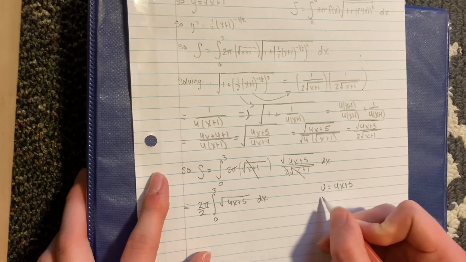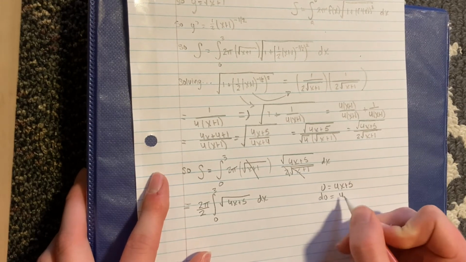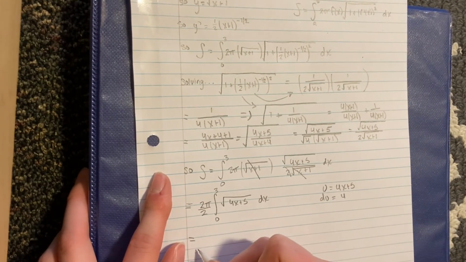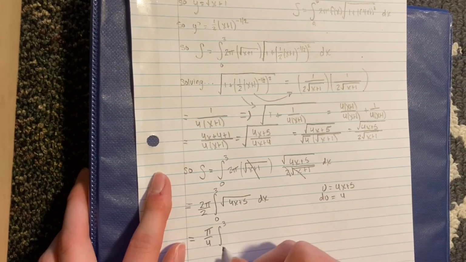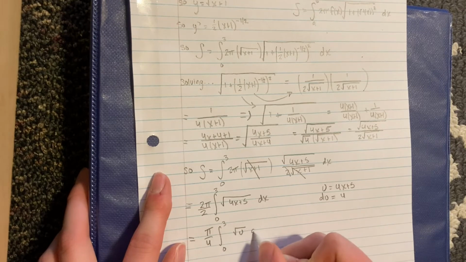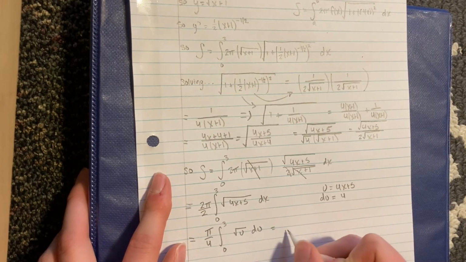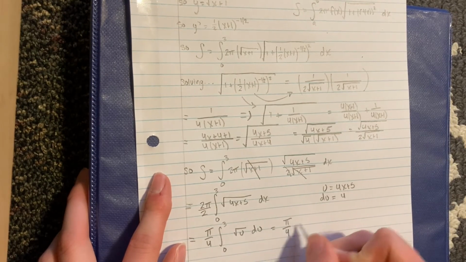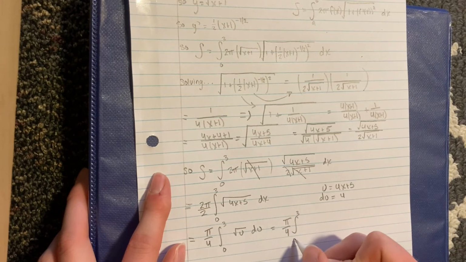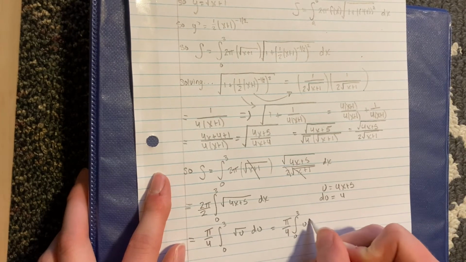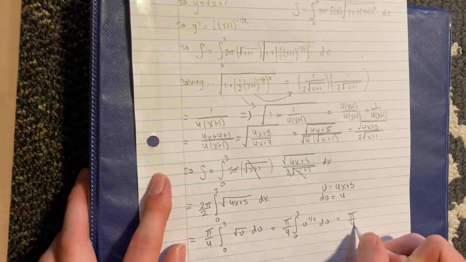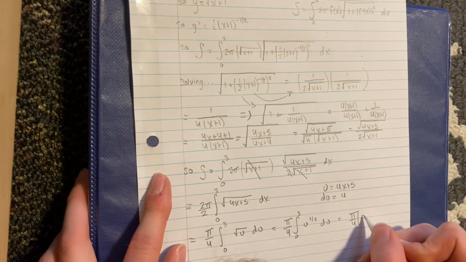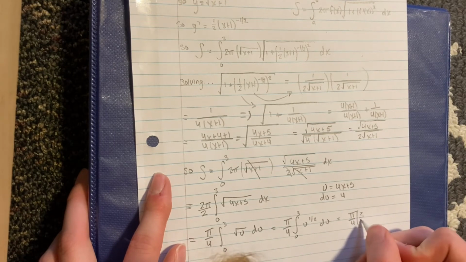I'm just going to use u substitution, so my u is going to be 4x plus 5, and then my du is going to be 4 dx. And so then I'm going to put that 4 out in front of the integral. And so my new integral is pi over 4 times the integral from x equals 0 to x equals 3 of the square root of u du. And if I take that integral, I have pi over 4 times 2/3 u to the 3 halves from x equals 0 to x equals 3.